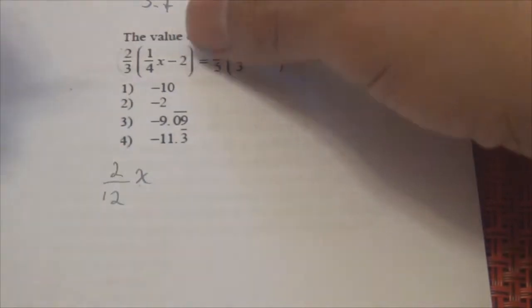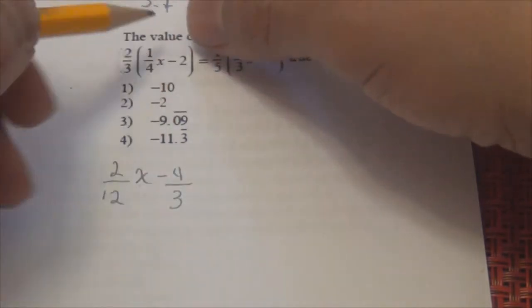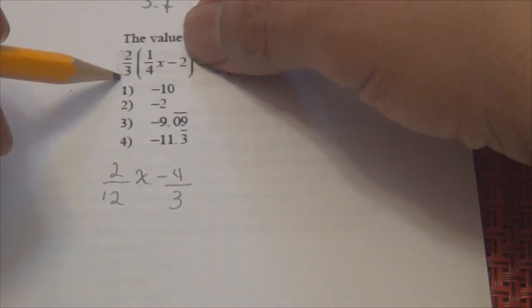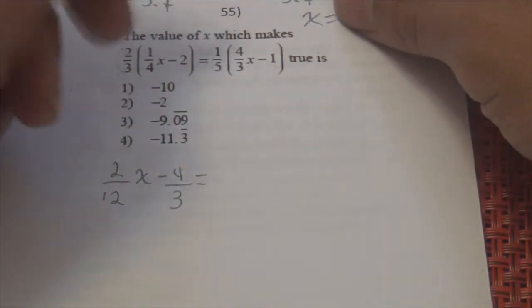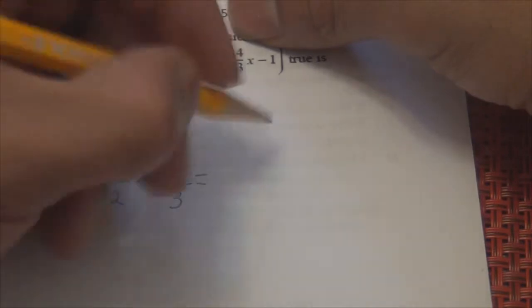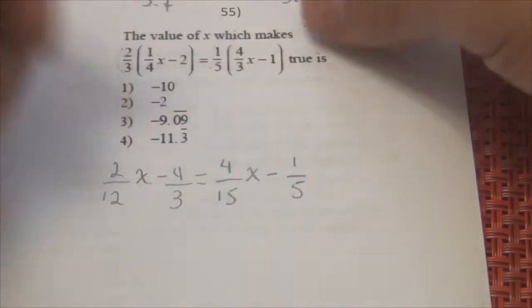2 over 12 x, 2 times negative 2 is negative 4 over 3. Or look, negative 2 times 2 is negative 4 over 3. Same thing. Equals, and now here, on top I get 4, and the bottom I get 15, x minus, anything times 1 is itself, so minus 1/5. Okay?